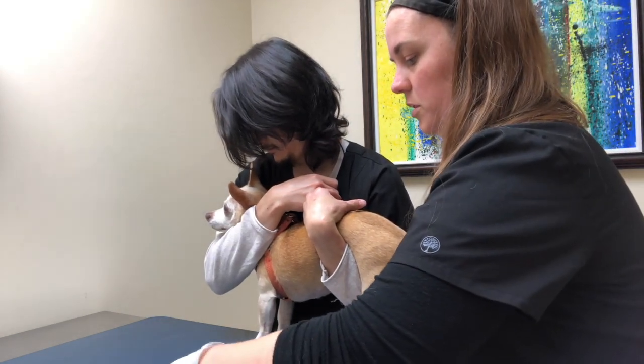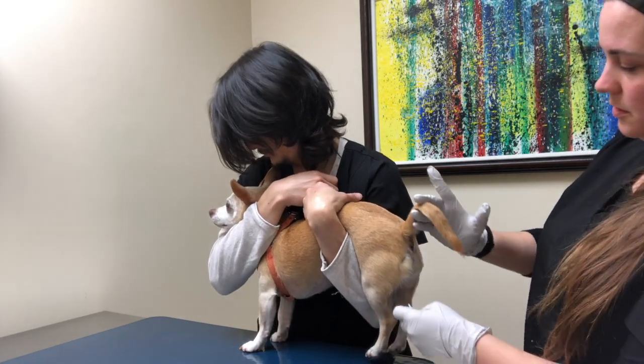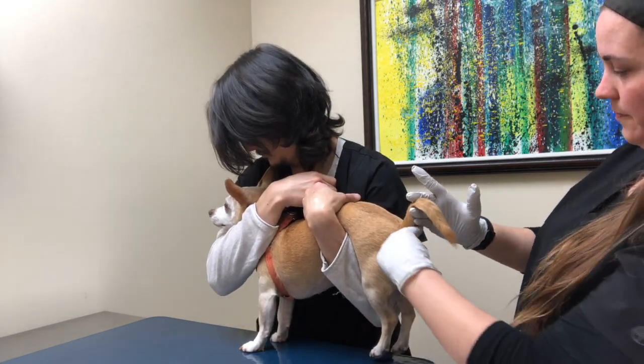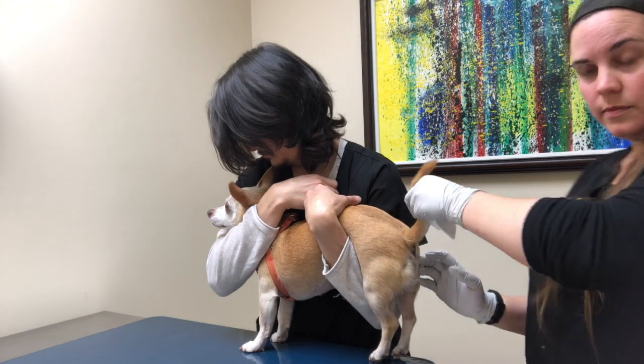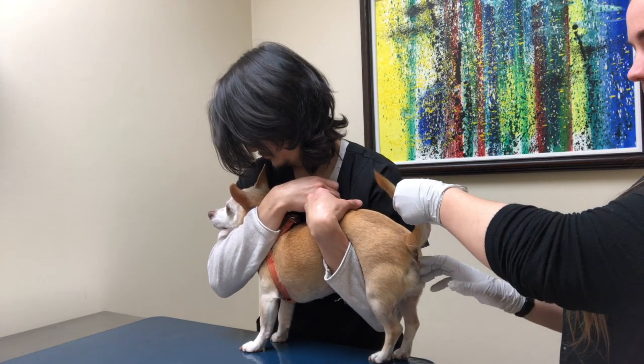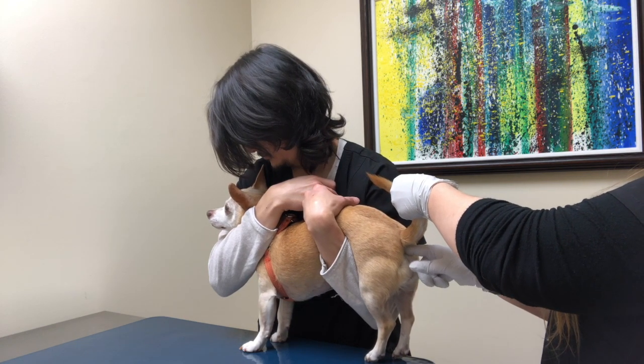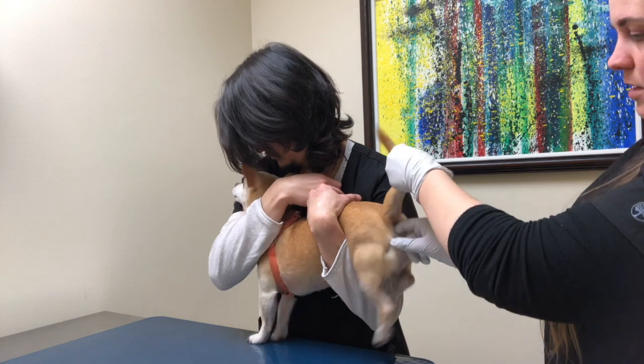And my other hand I'm going to have on the outside with a little piece of gauze. So we lift the tail and insert, and the anal glands are going to be at about 8 and 4 o'clock on the inside. So gently and slowly insert, and they feel like little grapes.